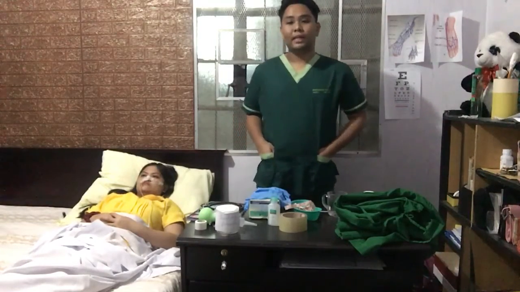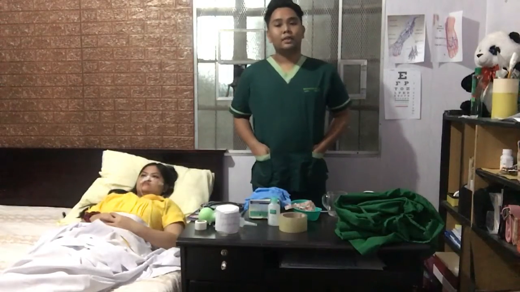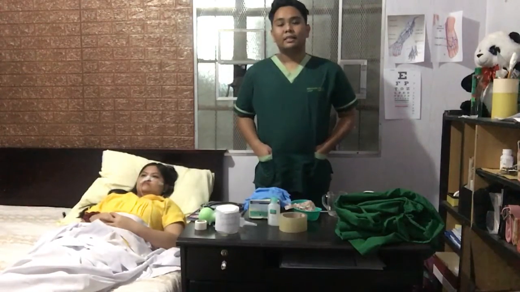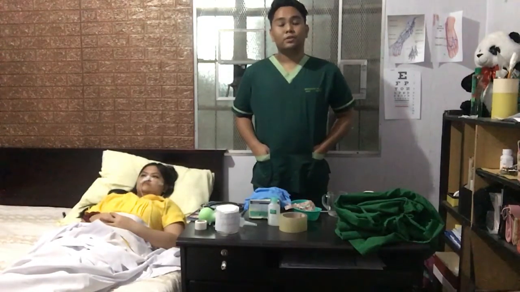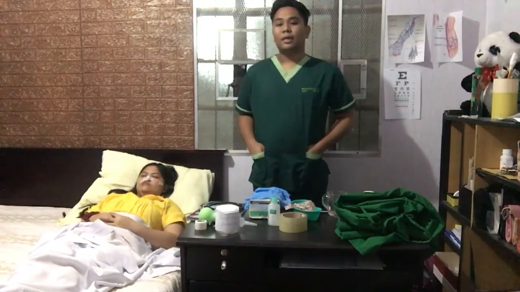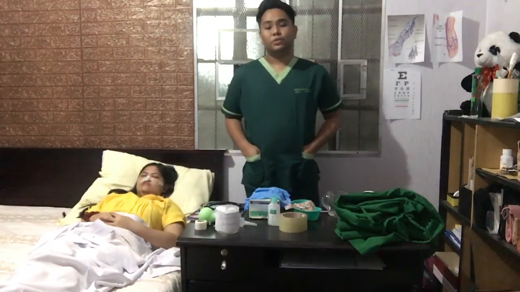So for the assessment po, i-assess po natin yung abdomen niya by inspecting the presence of distension, auscultate po natin yung bowel sounds, and papalpate po natin yung abdomen for firmness or tenderness. Then, assess po natin yung patient or yung family understanding po for their level of consciousness and also the level of understanding. So, i-address natin yung mga concerns o yung mga questions nila by explaining yung mga nursing intervention na gagawin natin during the procedure.